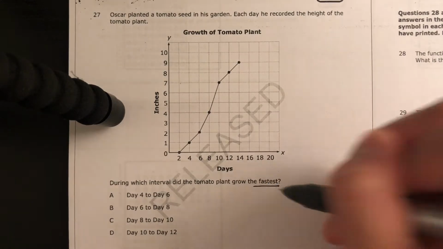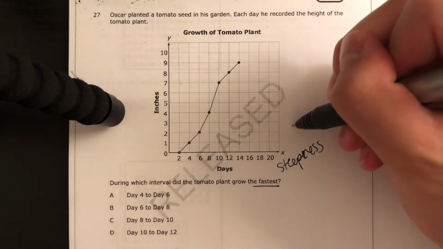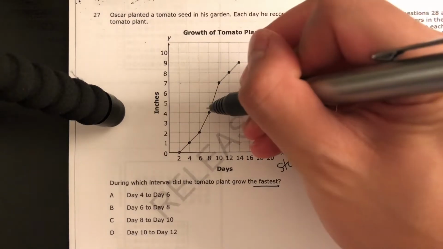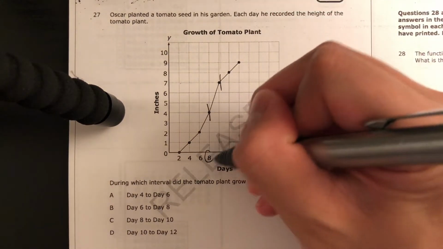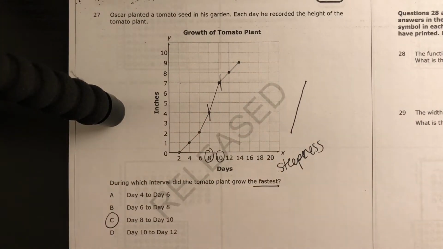If I'm looking for the fastest rate, I'm looking at steepness. So I'm looking for a line that's going to go up faster. Right here is the interval between 8 and 10 days where it's fastest. So letter C is going to be the option.